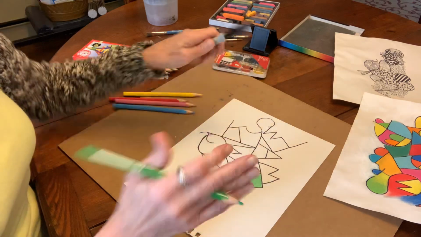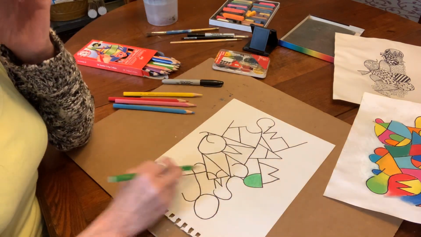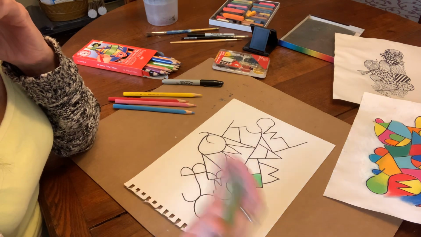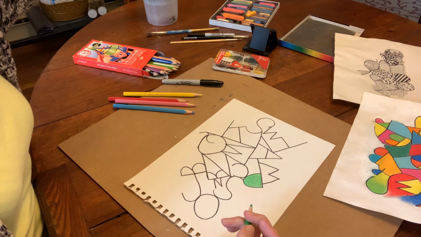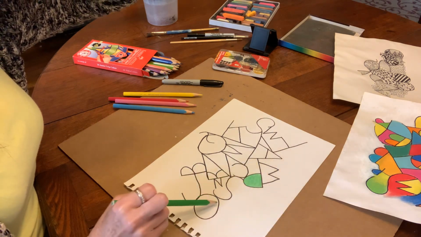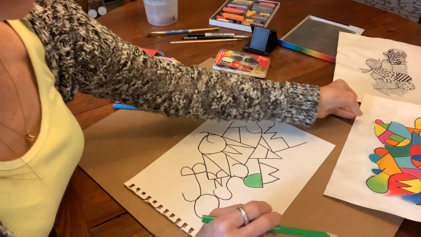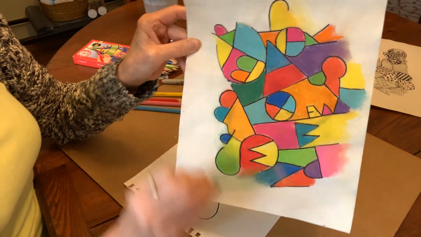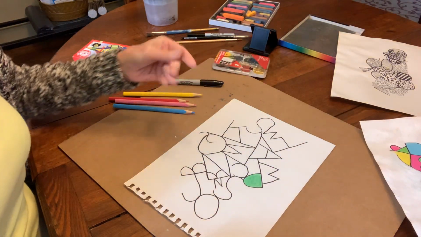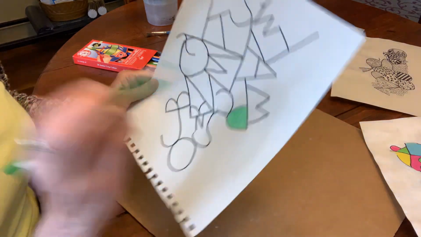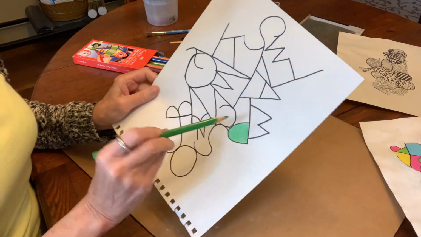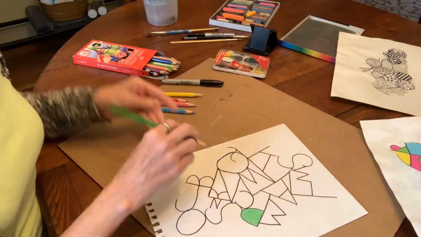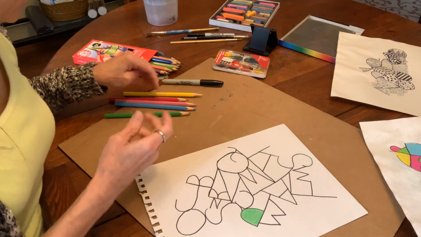But you can use, for your line work, crayon, okay? You can use a regular marker and do it that way. I prefer that you would do it in black because it really stands out, okay? And separates all of your shapes. So try to do that. So that's one option. Colored it in, all right? Now, I've got a shape here and here. I don't want it to be green, okay? So I'm going to put that green pencil down and pick up a different color.